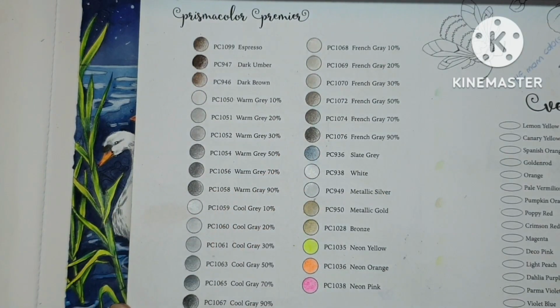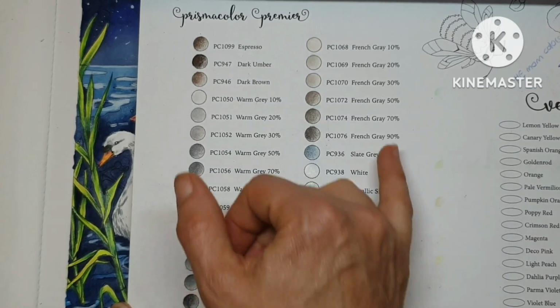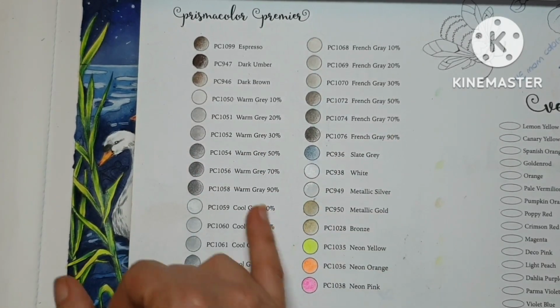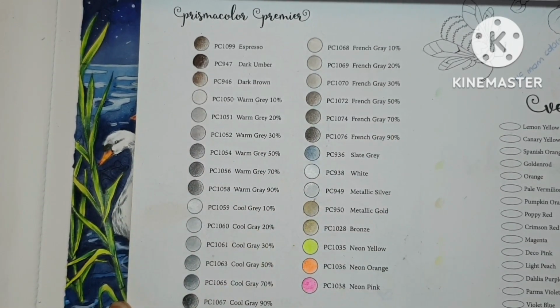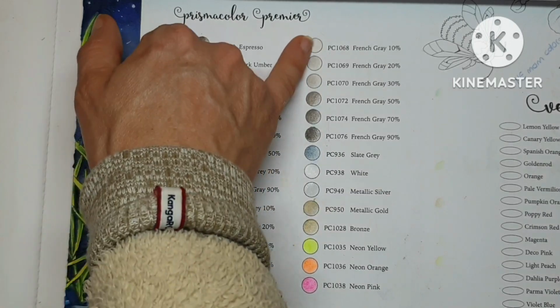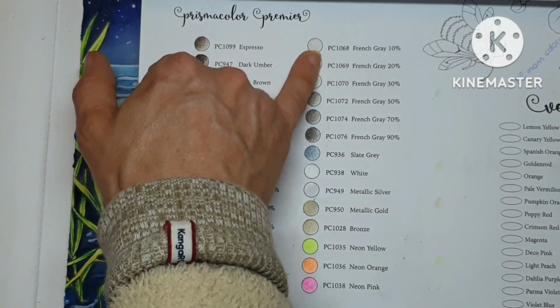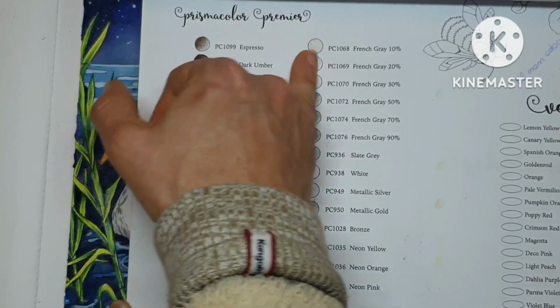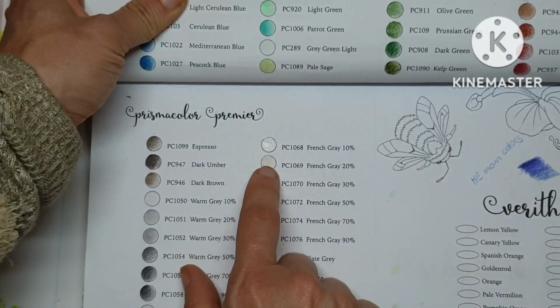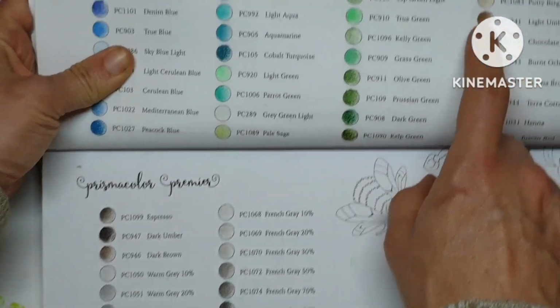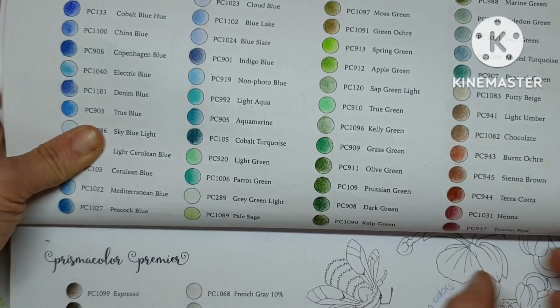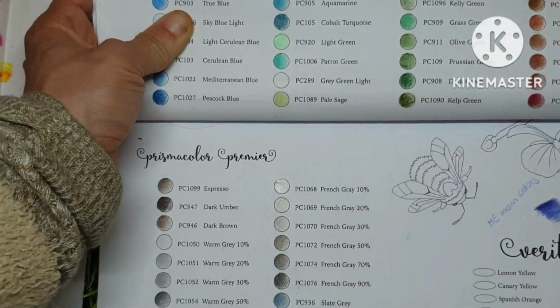So when I'm picking, if I want my moon to look nice and cool and vibrant and bright, I'm going to use my cool grays, because if I come here into my French grays, I'm going to have too much of this yellowy feel to it. This French gray is similar to the putty beige up here. It's got a similar feel, and I don't see that in the moon.